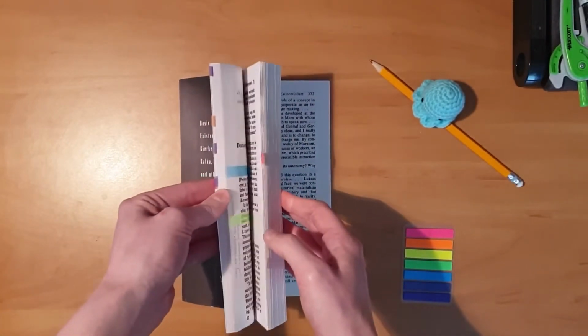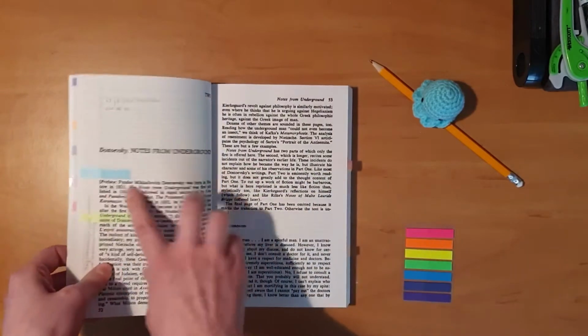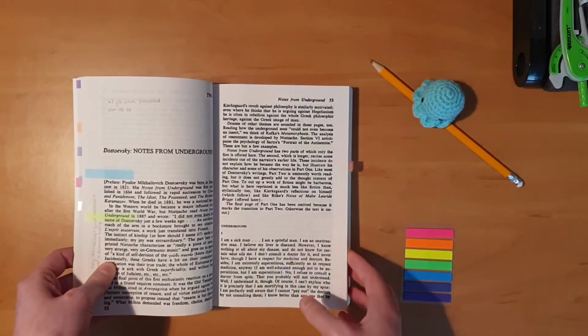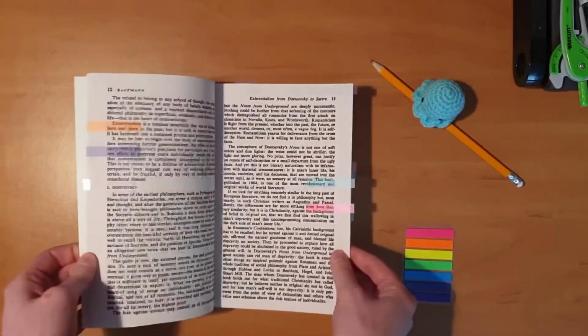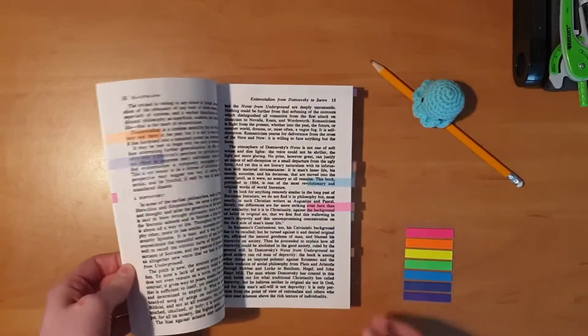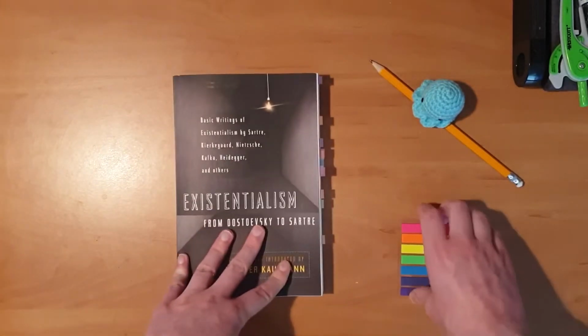Blue is just simply relevant facts. The blue that I've tabbed here, I think, is when Dostoevsky was born, when he died, and where he was born. Another blue one was, I think, when Notes from Underground was published. So it's just a relevant fact that I'll want to come back to at some point.